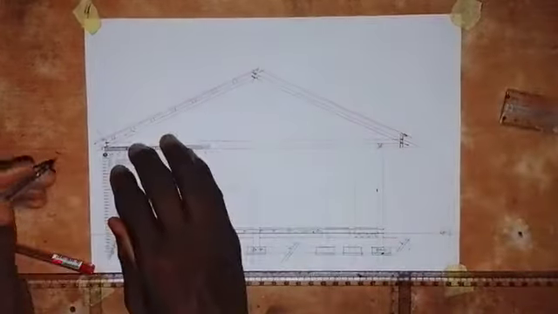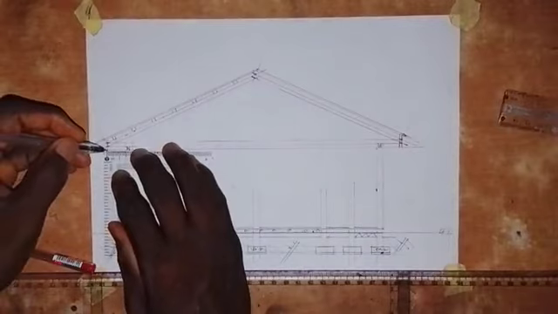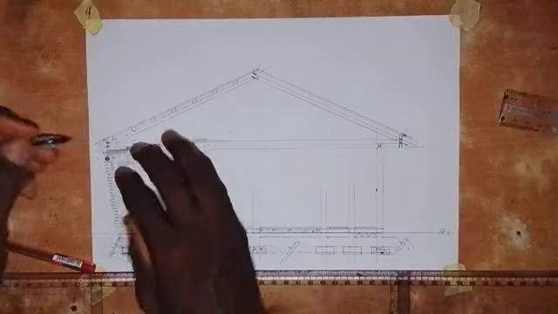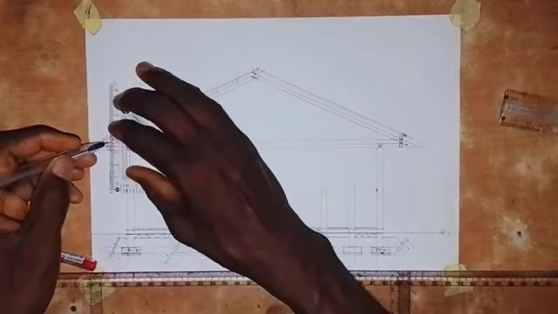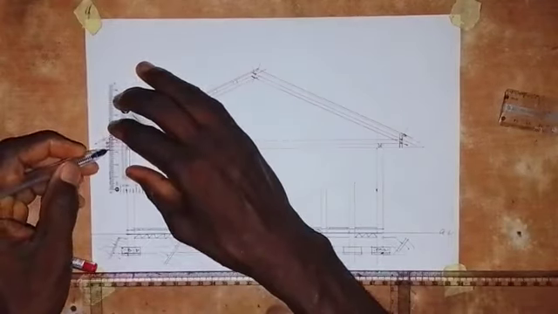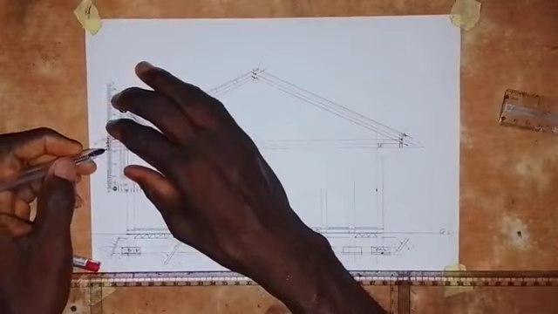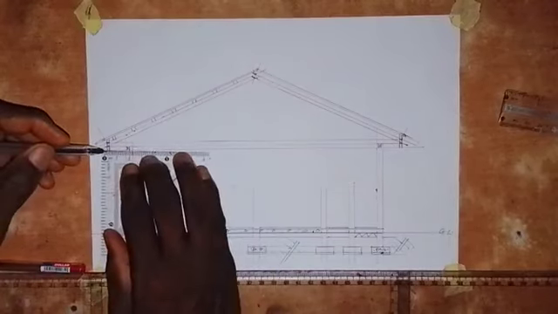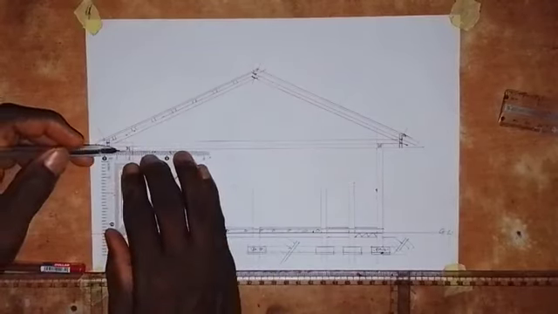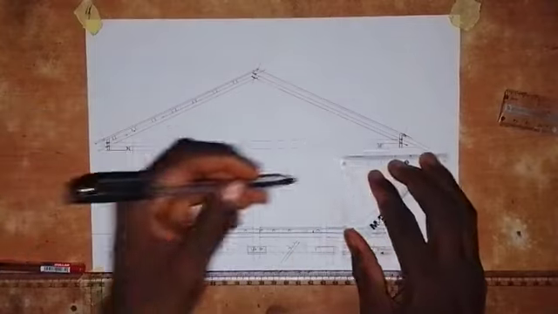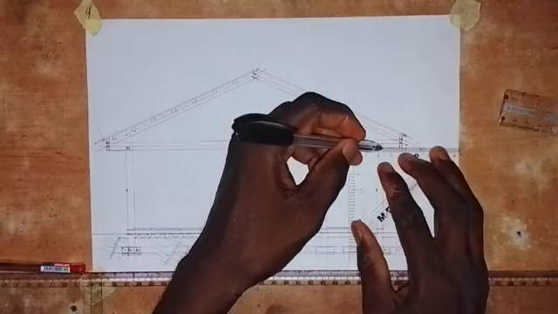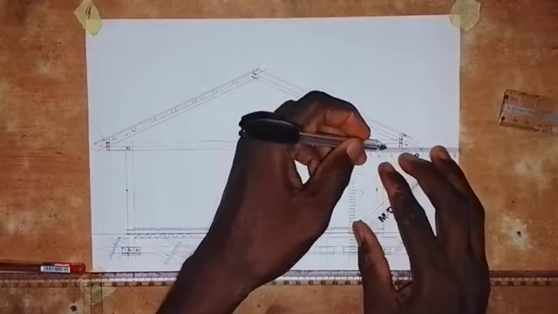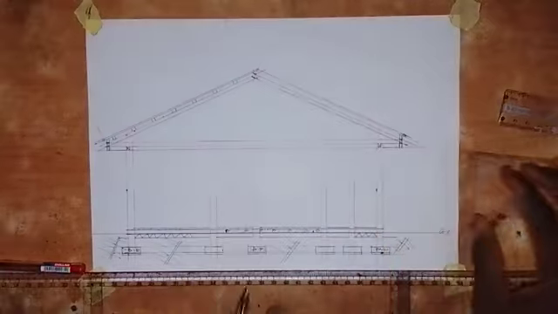I will also do the same thing here by taking a measurement of 2 millimeters in. Then I will draw a vertical line here in this space. Okay, so here we have the facial board. Let me make this a bit thick. All right, so we have this now.